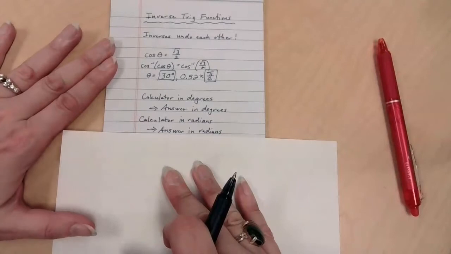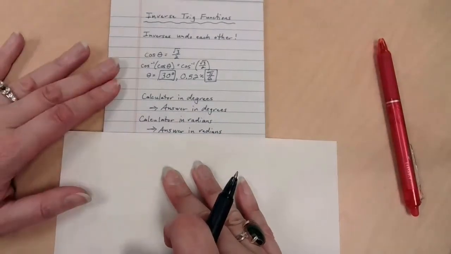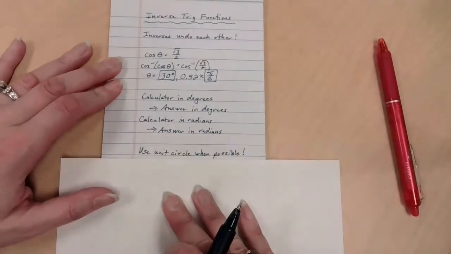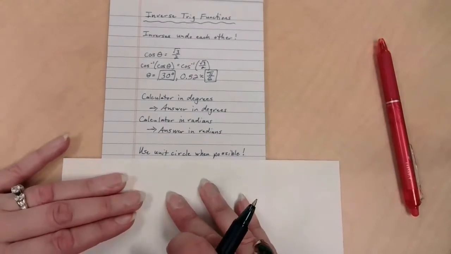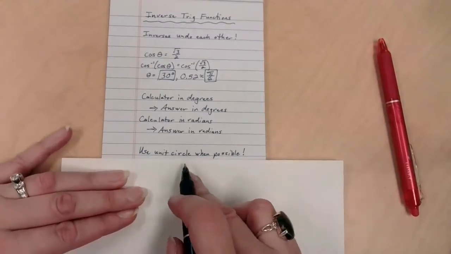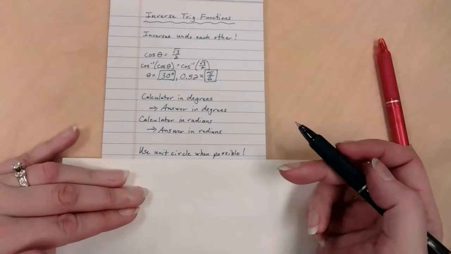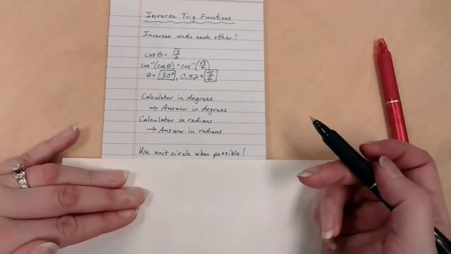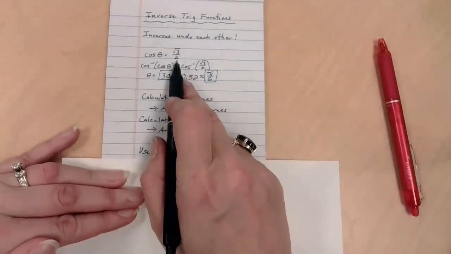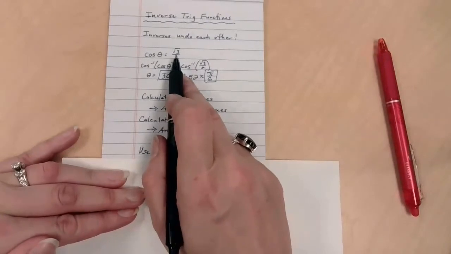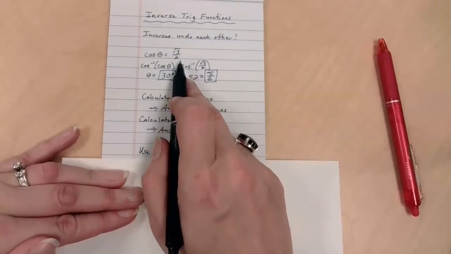Pay attention to the details, otherwise you just might end up confused and not realize it. Also, use the unit circle when you can, alright? If I don't need to look something up in my calculator, I'm not going to, because I can get exact values off my unit circle. Radical 3 over 2 is a number that if you've looked at a unit circle, you should recognize as being a common number that we see.